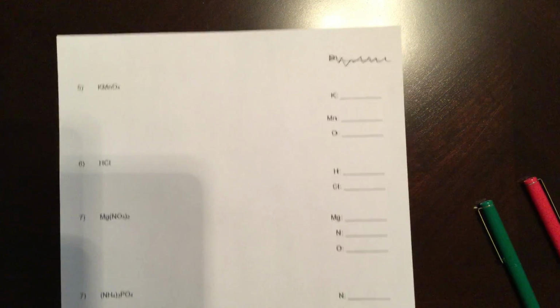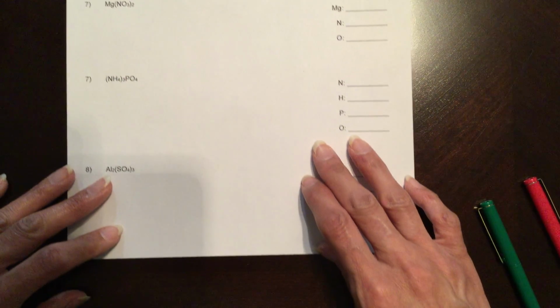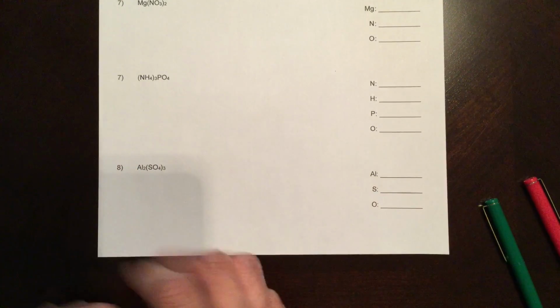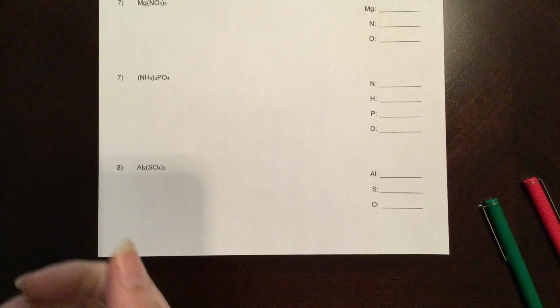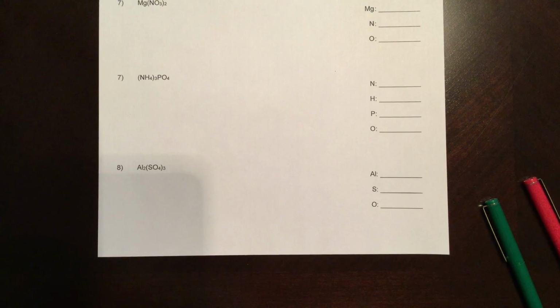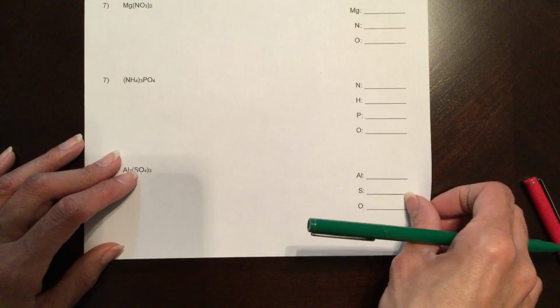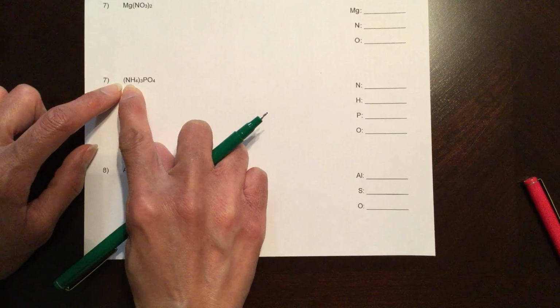Okay. So we're going to do number 7. Again, we're going to make sure that we do this carefully. This is easy, but with the parentheses you tend to get a little afraid of it, which is okay. I'm going to start off with nitrogen right here.